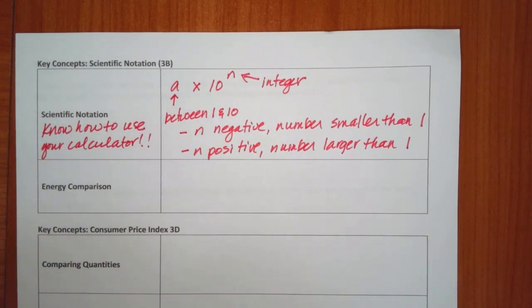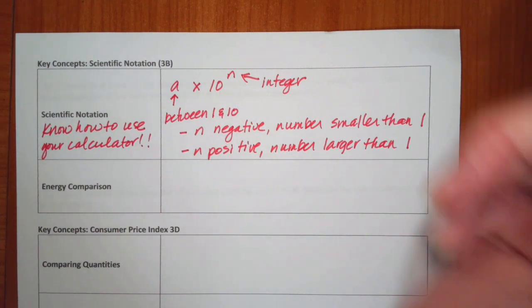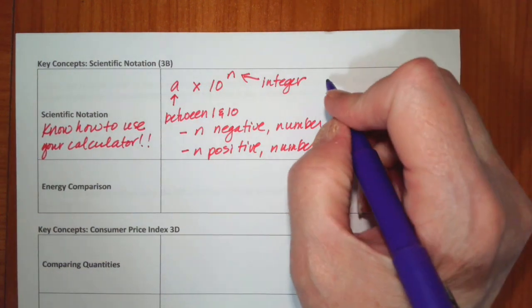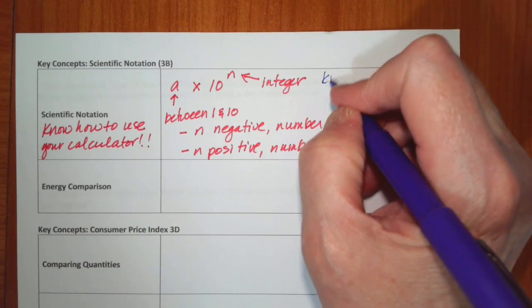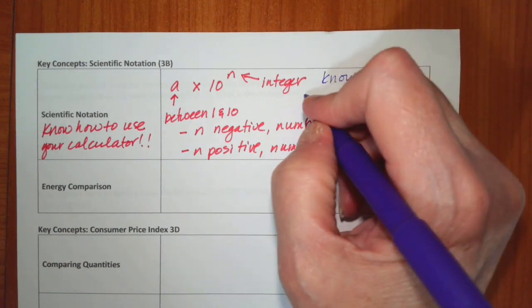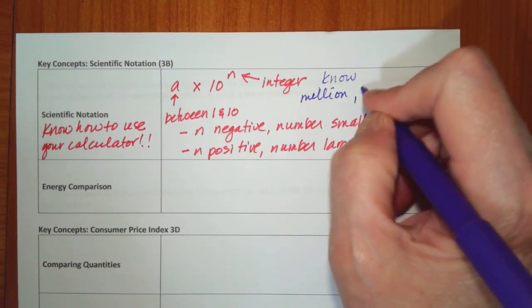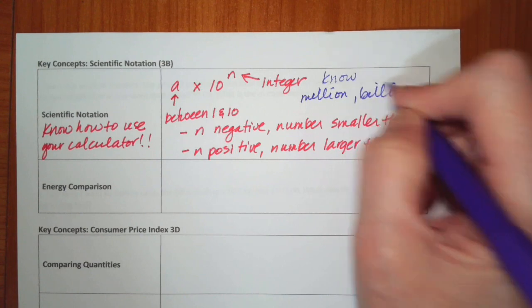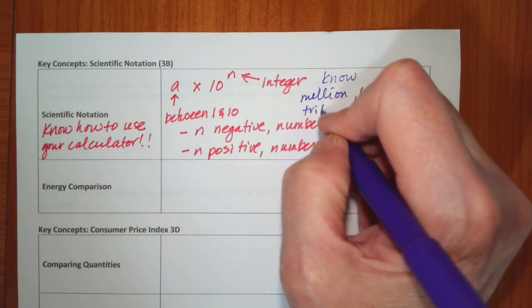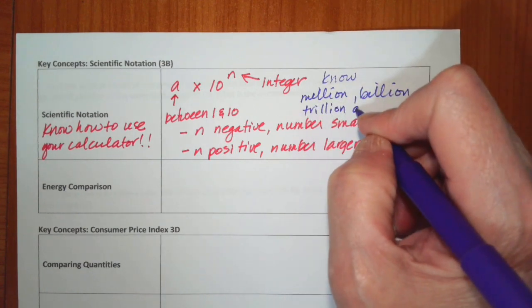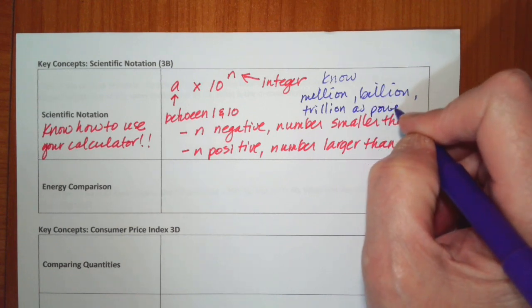And the other thing that you may want to make note of, things that you might want to be aware of, are million, billion, trillion as powers of 10.